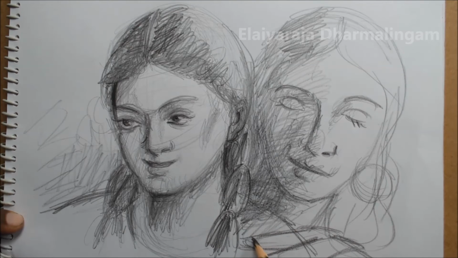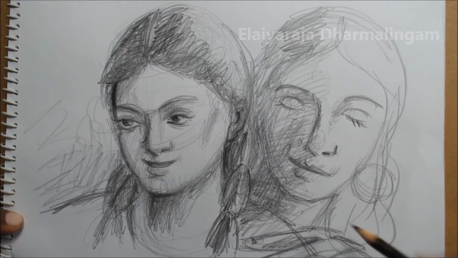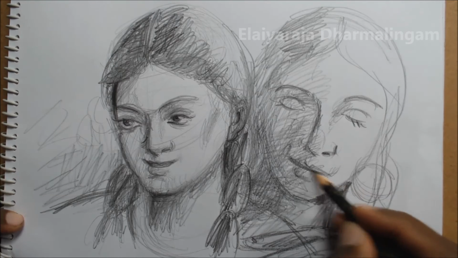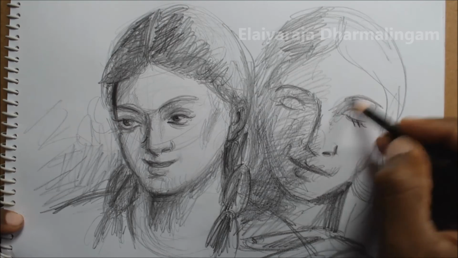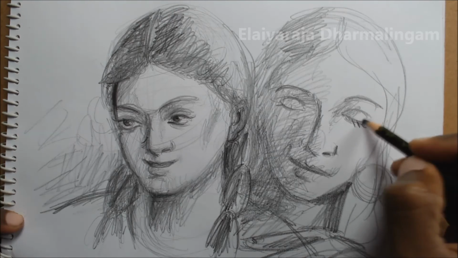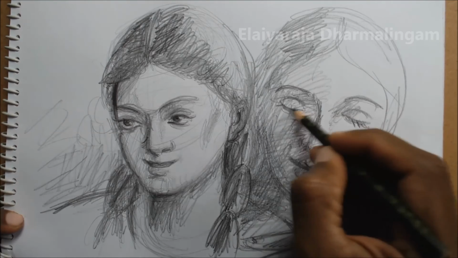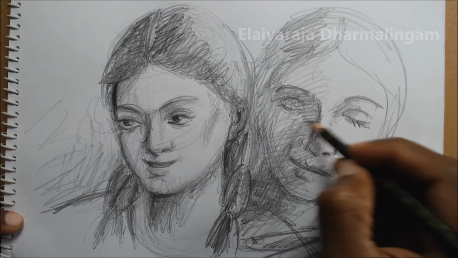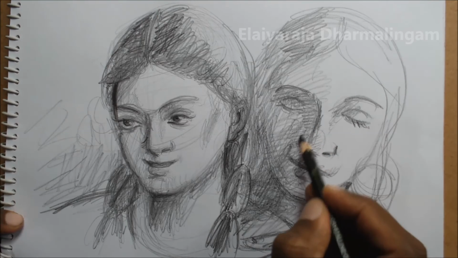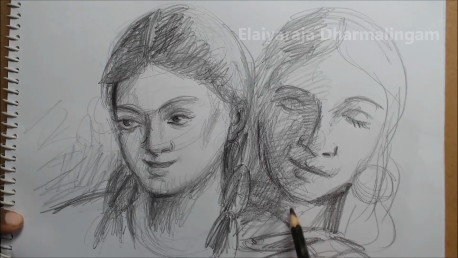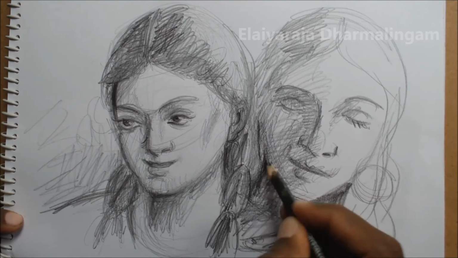Once you understand the pencils and how much pressure you need to give to achieve a particular dark or light value, you can use any one particular pencil to differentiate light and shade. You will come to know how much pressure you have to give for a particular dark or light portion. Now here, to draw the second portrait, I used only the 5B pencil.